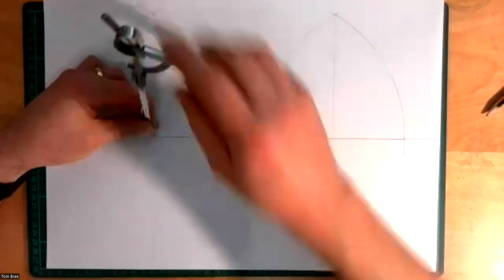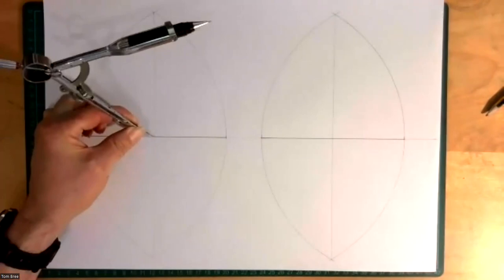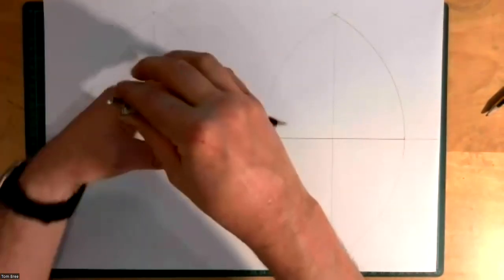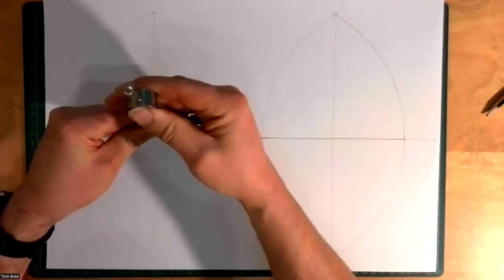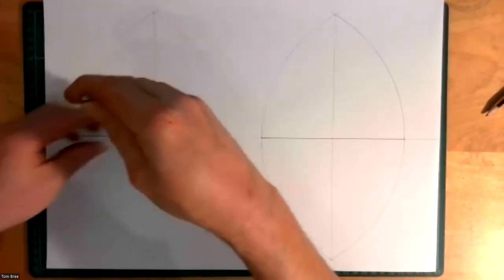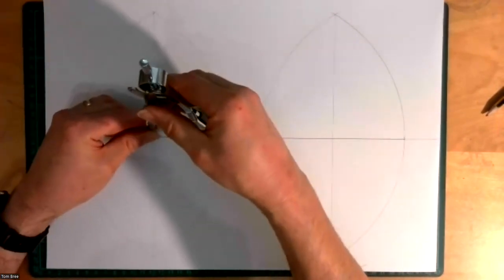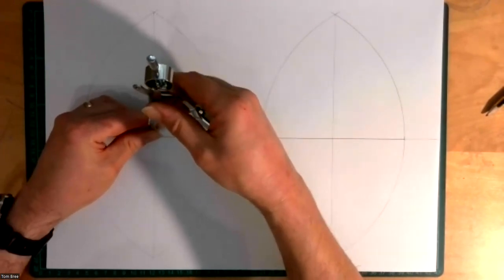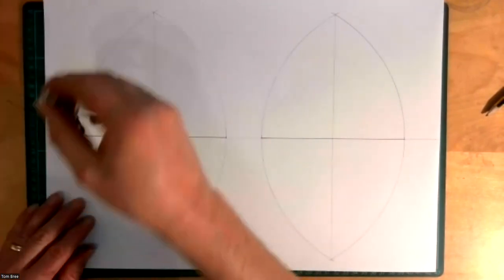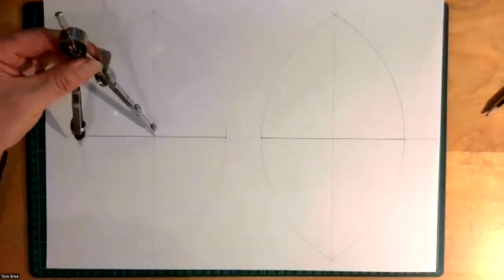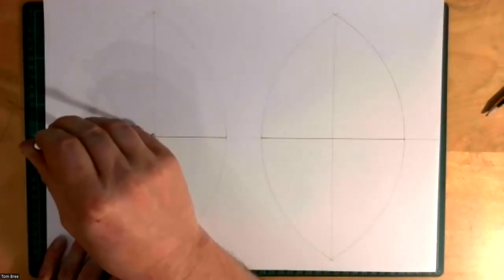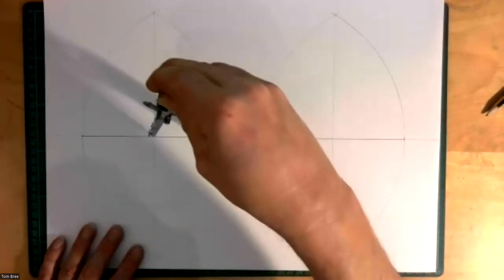Right, as you can see, I'm going into the middle of this vesica where the vertical crosses the horizontal line of 6 inches. And I'm going to actually reduce the size of the compasses. It's basically reducing by half so that I can draw something inside here. There. So we want to have that at the midpoint. And I'm going to draw a semicircle, like so.